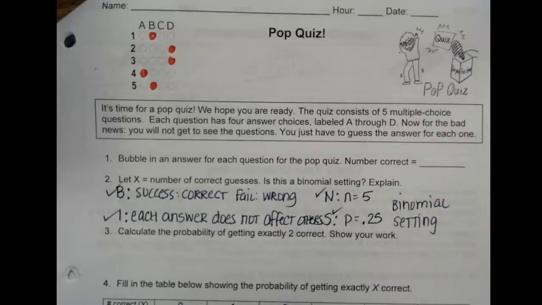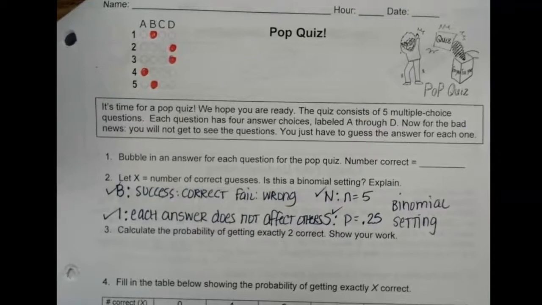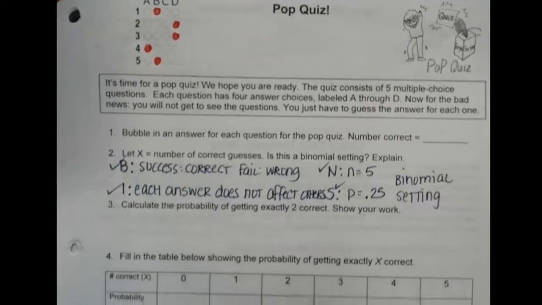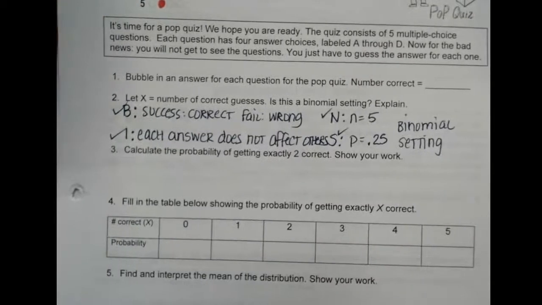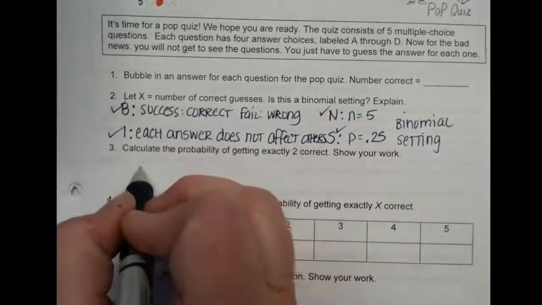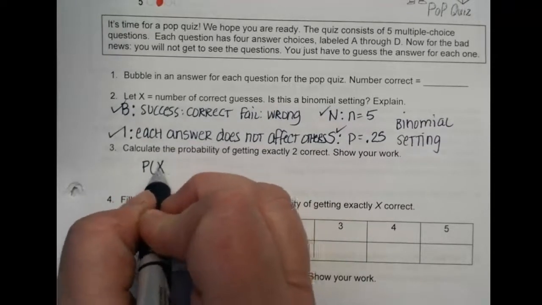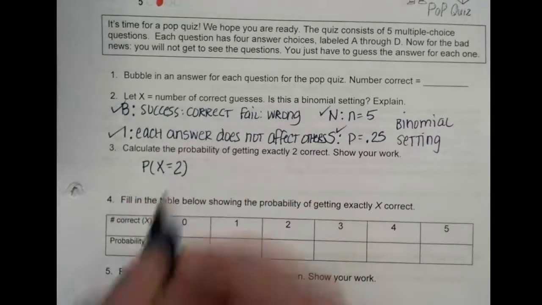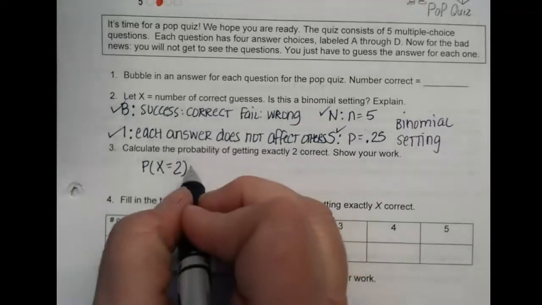All right, so what we want to do is calculate the probability of getting exactly 2 questions correct. So we're going to use the formula from yesterday. We have the random variable x, so we want the probability that we get exactly 2 questions correct.